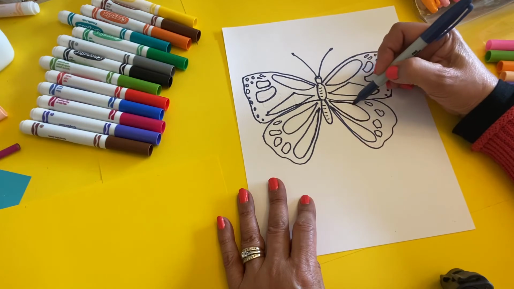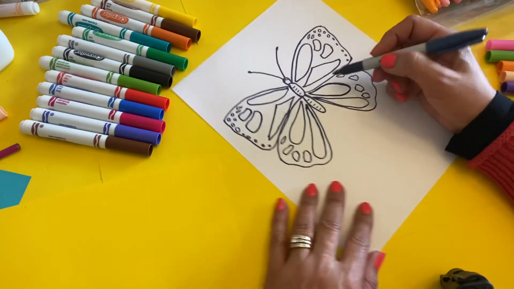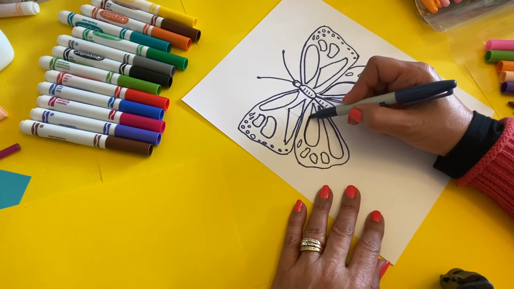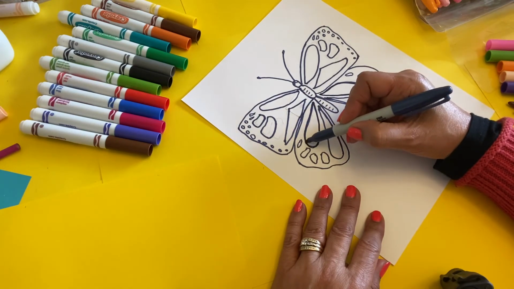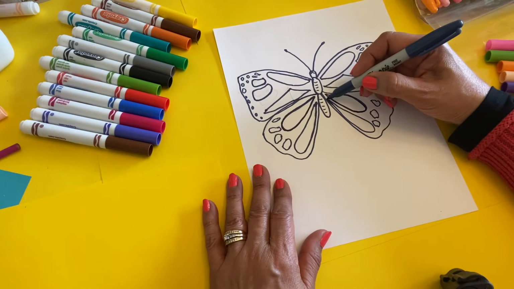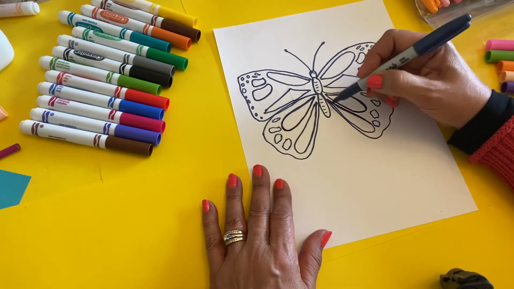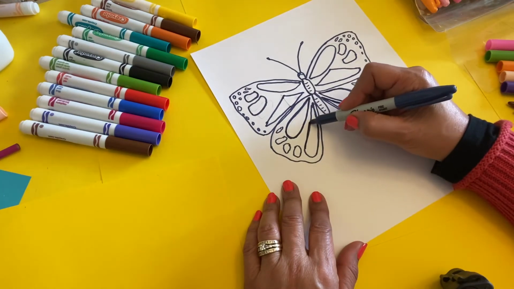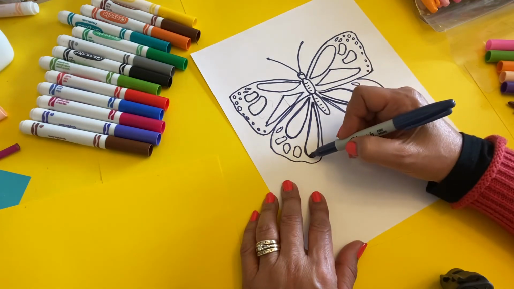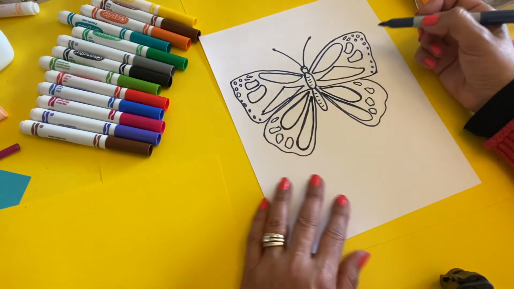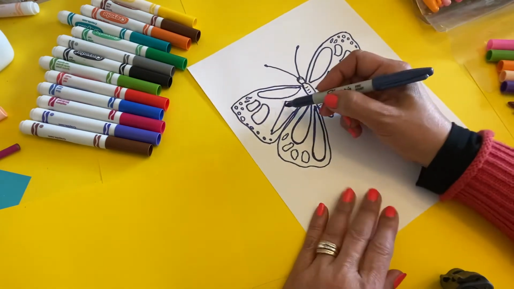You can always render your art, which means to go over it. If you see any area that you need to make it a little better or a little different. So as you can see, I'm just going to go over my shapes here to make sure that they're a little more straight and precise. All right. Just like that.